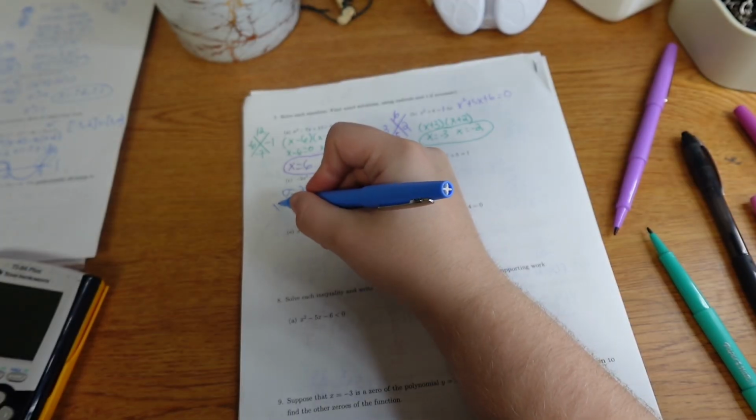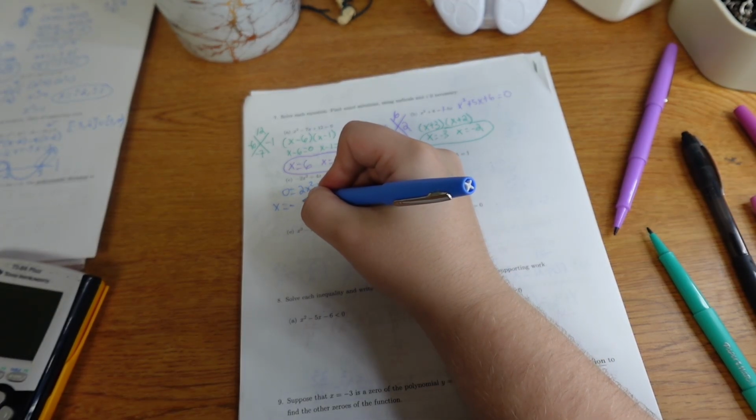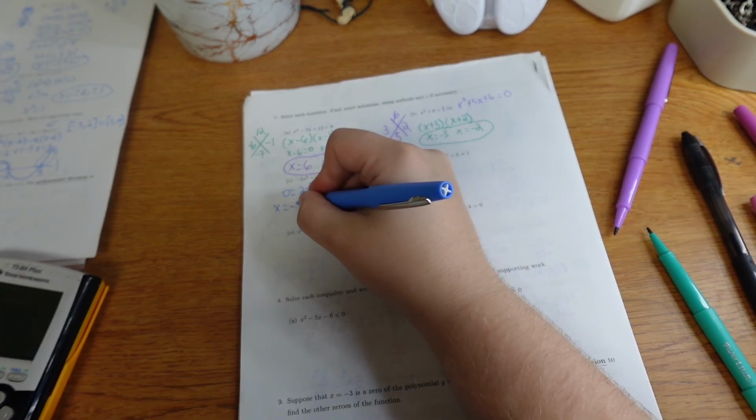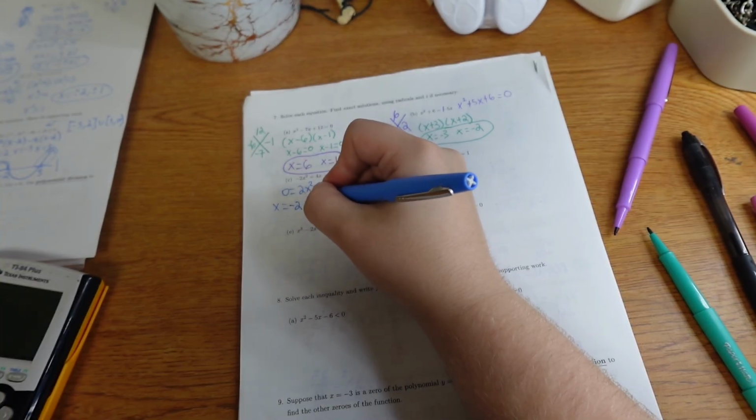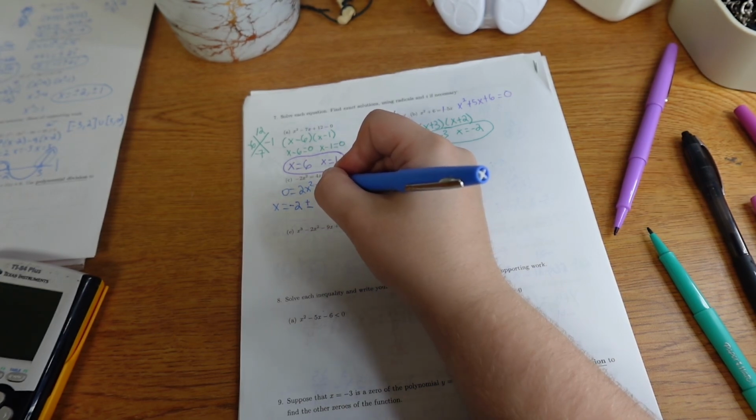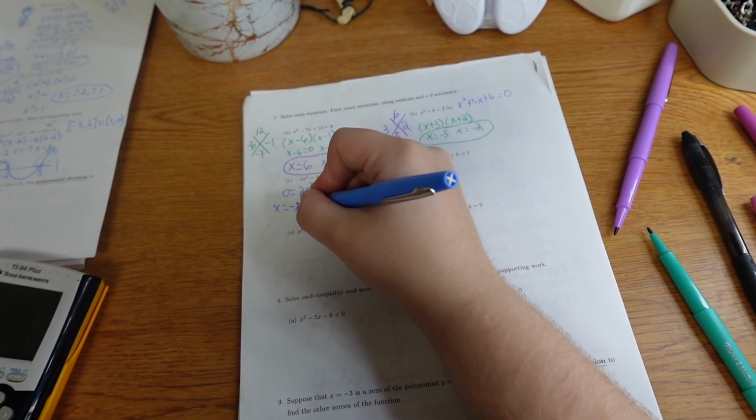So we're going to have x is equal to negative b, so it's going to be negative 2 plus or minus, hold on, negative 4, sorry, I was looking at c. I was thinking something was off.